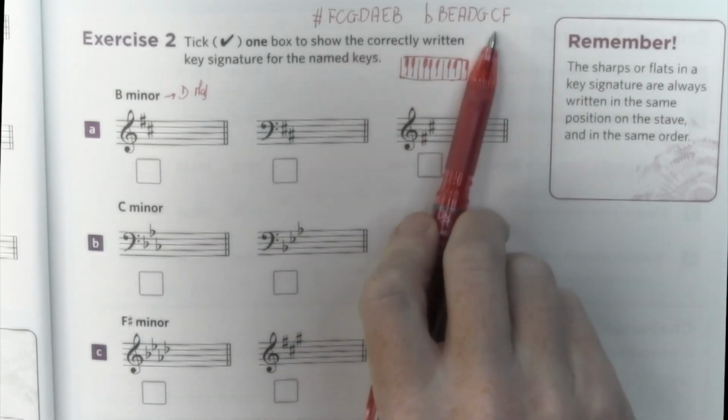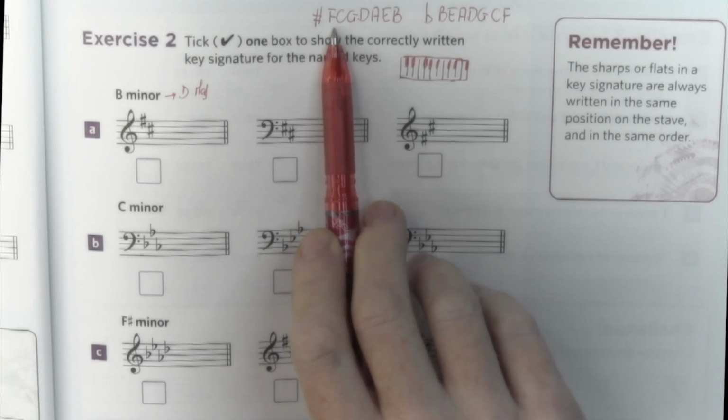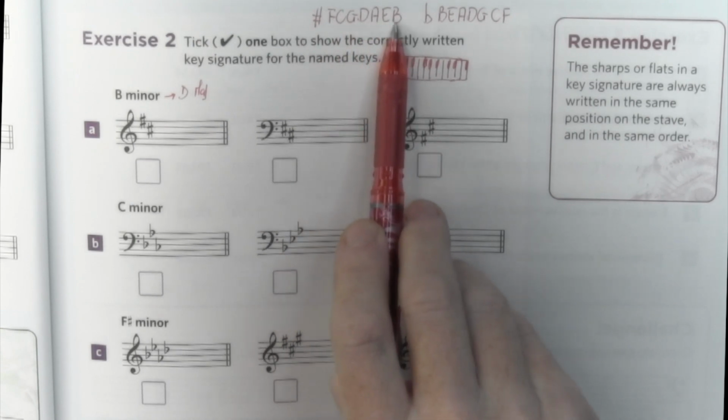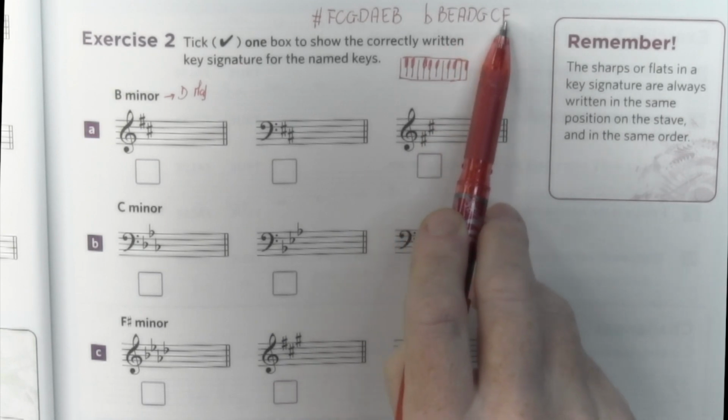If you call the notes with letters, you can always create a sentence that makes sense or not. Fun coloring gigantic drawings after eating breakfast. Big elephants ate dinosaurs, goat cheese, figs.